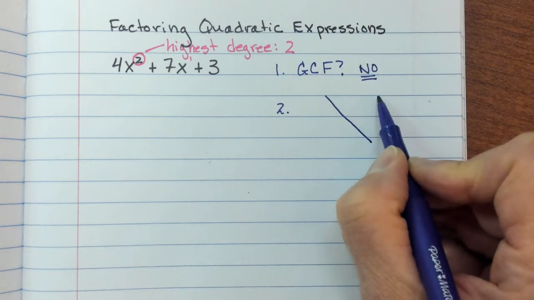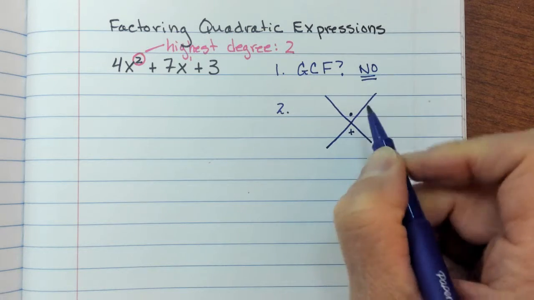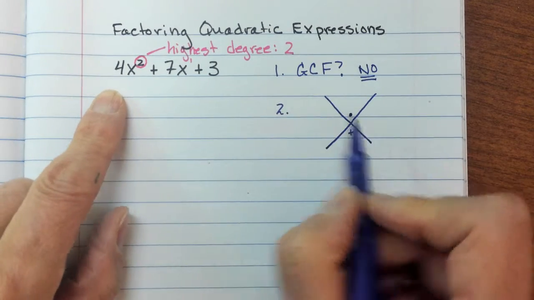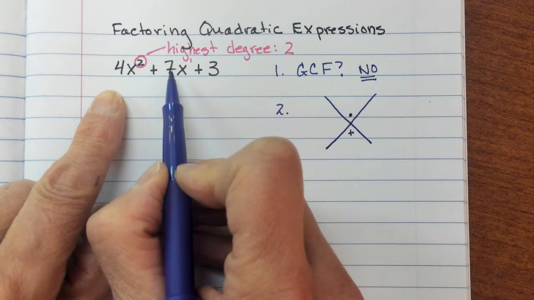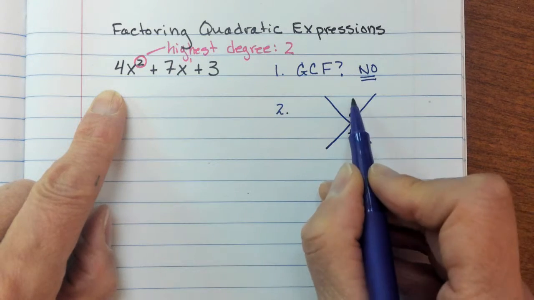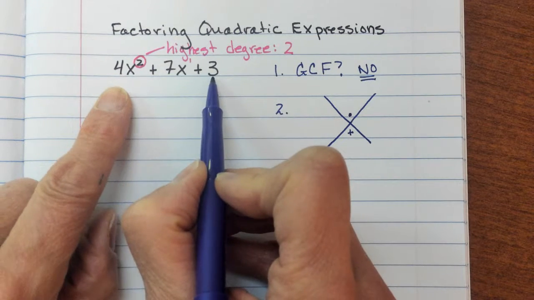set up my x to figure out how I'm going to replace this middle term, because we're factoring by grouping. So to figure out what goes on the top, I'm going to multiply my first and my last term.